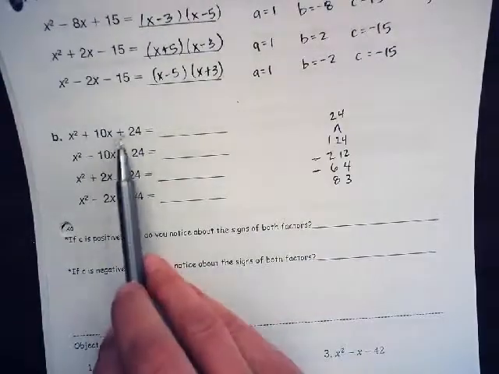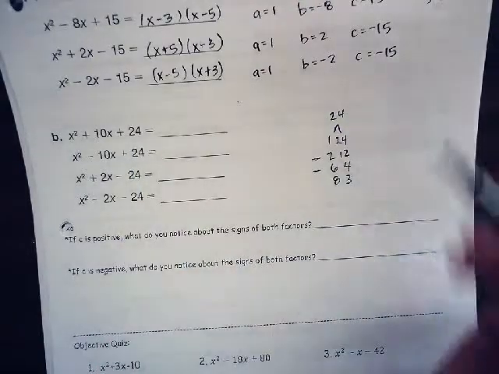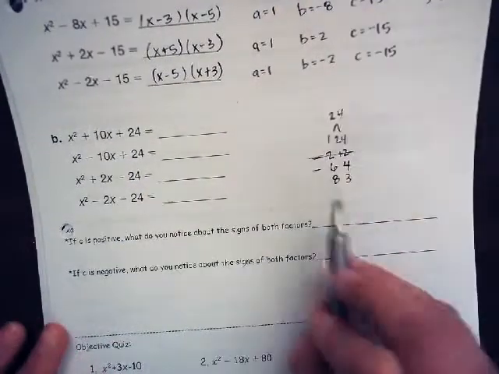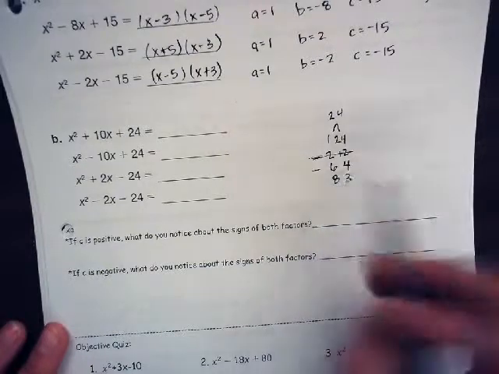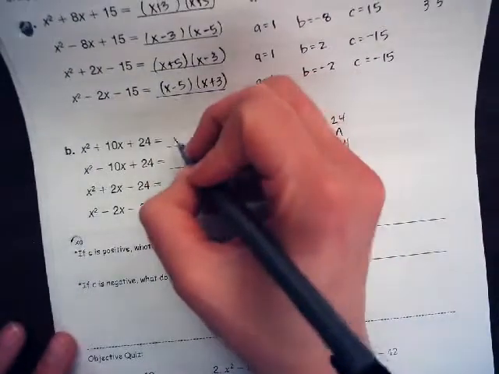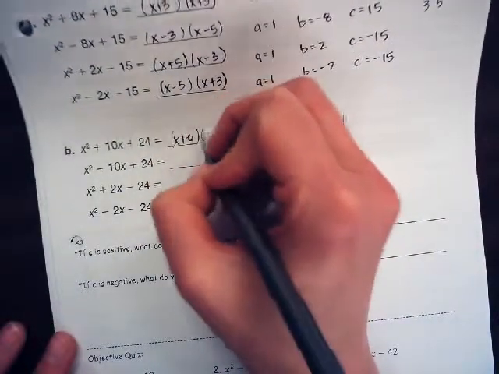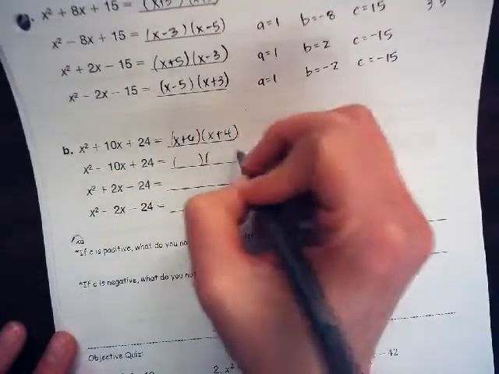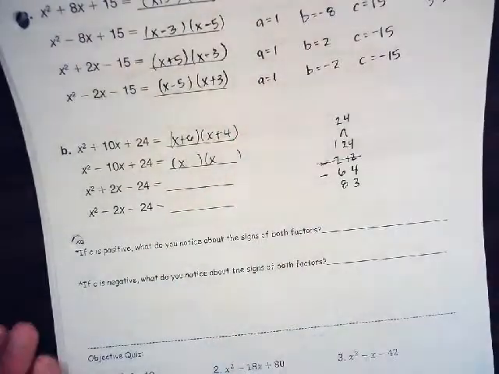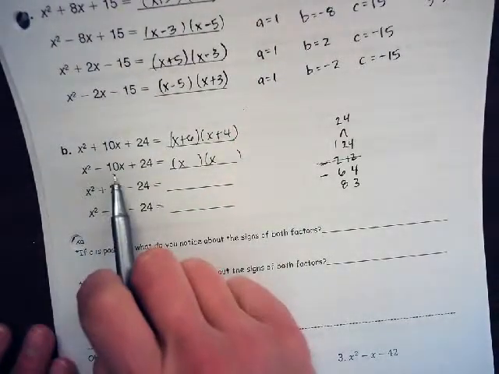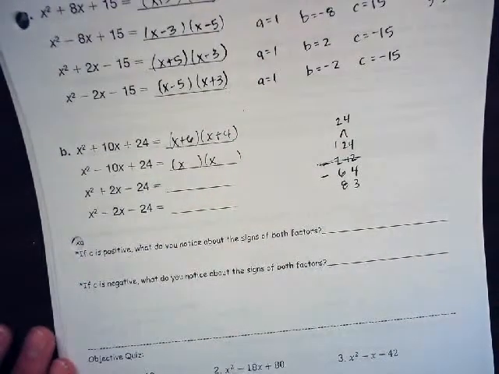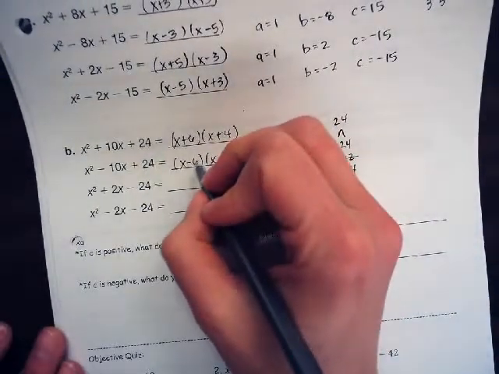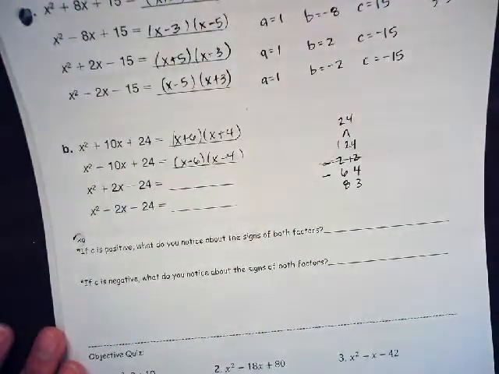But if I multiplied those together, I'd get a negative 24. So 2 and 12 wouldn't work on this one. I'd have to use a positive 6 and a positive 4. So it'd be x plus 6, x plus 4. And then on this one, I'll put my x's down. It's always my first step. I'm trying to get a negative 10 and a positive 24. So this would have to be minus 6, minus 4.